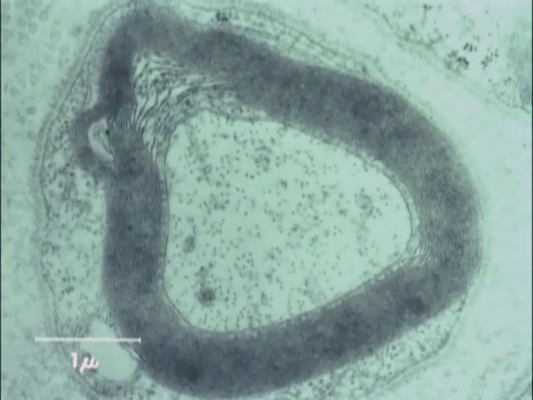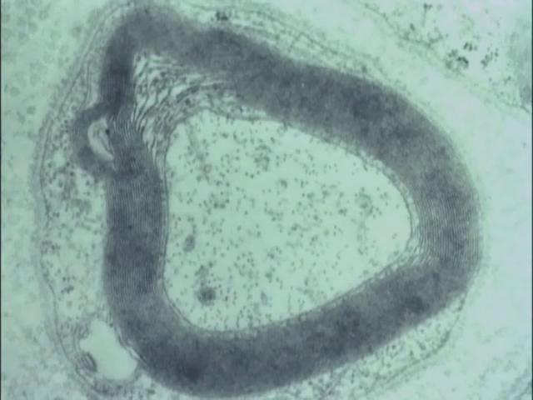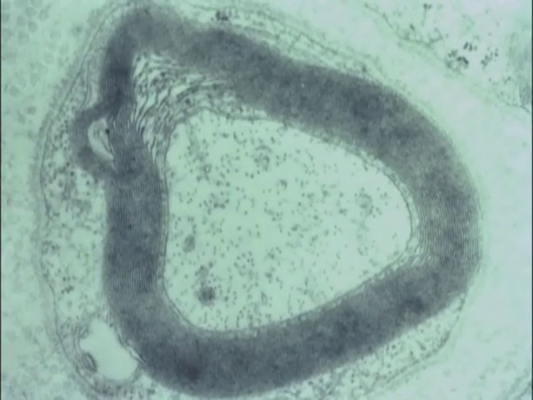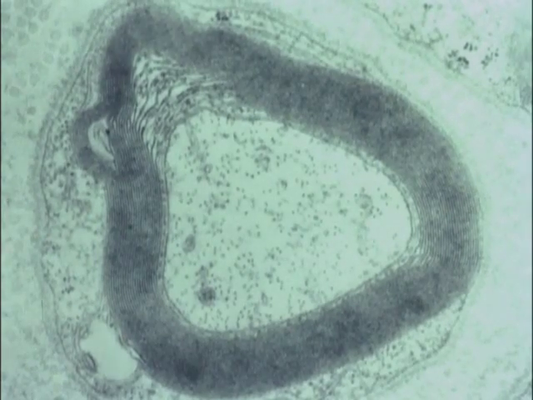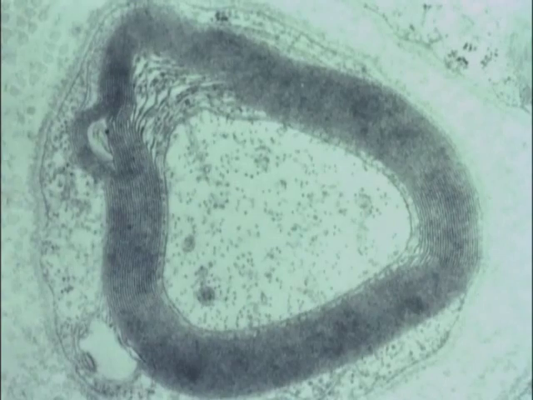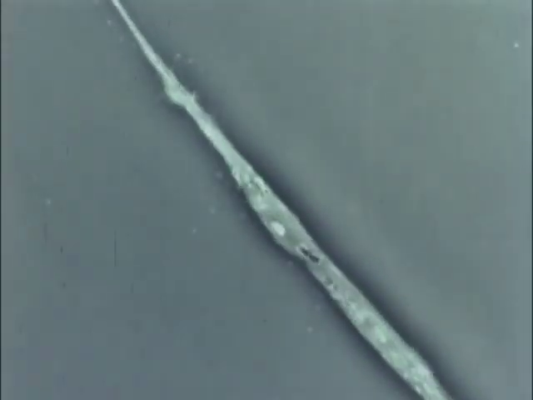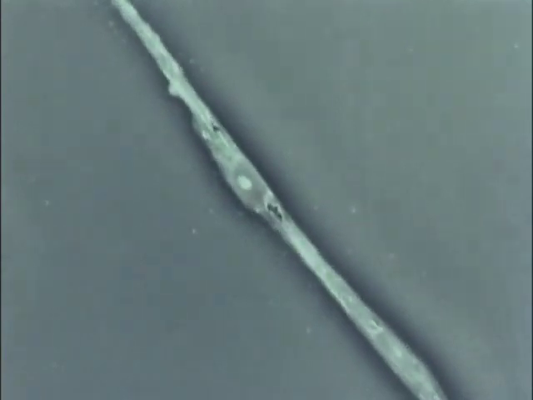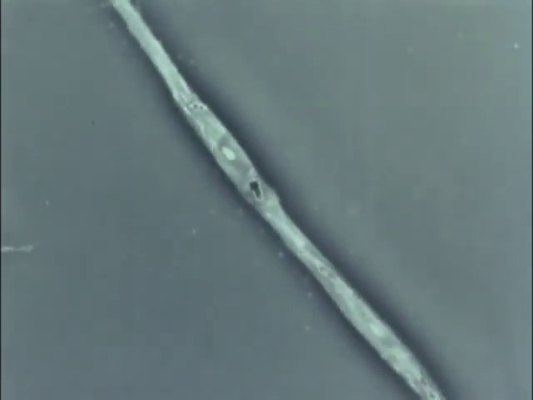This is a section of a nerve fibre under the electron microscope. The white area in the centre is the axis, and the dark lines surrounding it are the insulating material created by the Schwann cell. Nerve fibre, then, is insulated wire produced by nature. The nerve fibres steadily grow as the Schwann cells continue twining around them.